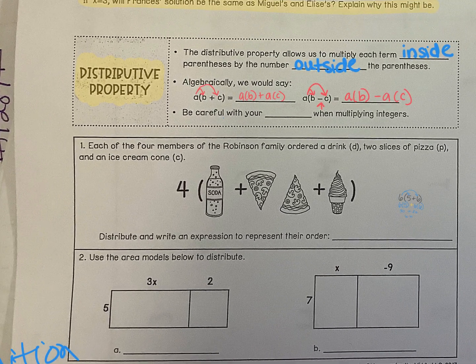Be careful with your signs when multiplying integers. Okay, so if we look at this one, it says each of the 4 members of the Robinson family ordered a drink, 2 slices of pizza, and an ice cream cone.